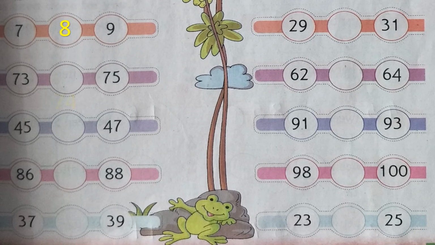It is 74. Very good. Number between 45 and 47. 46. Number between 86 and 88. It is 87. Correct. The number between 37 and 39 is 38. Correct. Now we'll go to the next row.